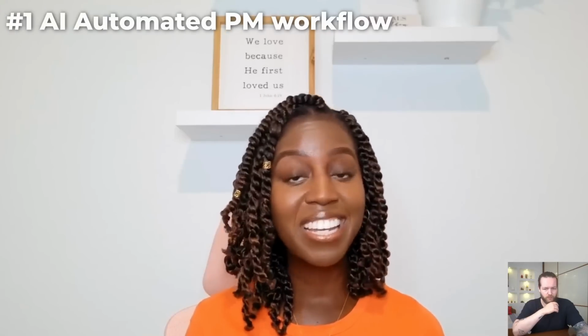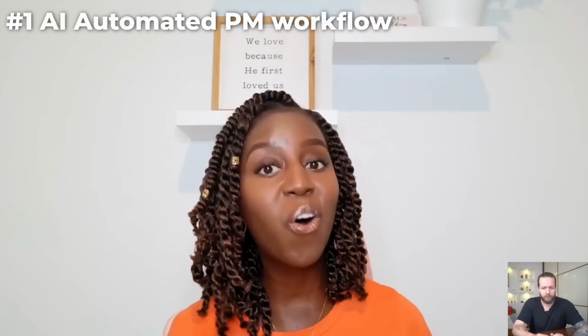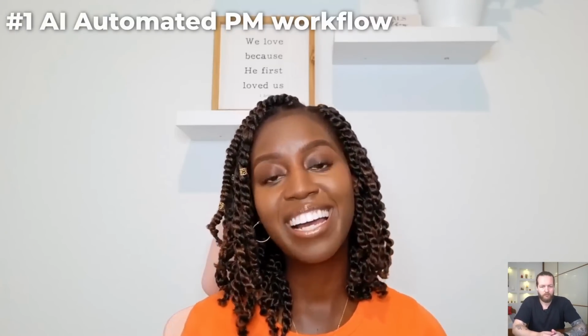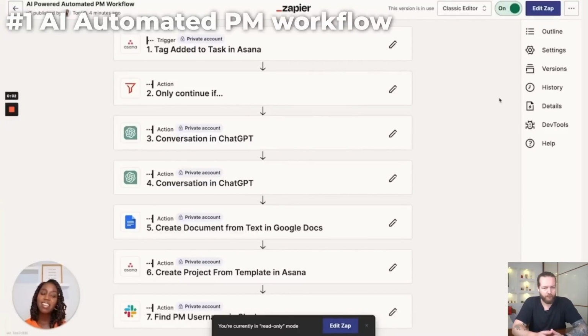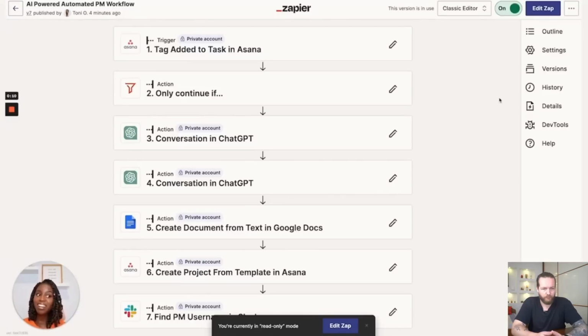Here's an AI-powered automated personal message workflow. Never sleeps, never makes mistakes, and is always ready to get to work. So let's kick things off in the Asana roadmap. Picture this: a project manager gets assigned to a project with a detailed description, and then voila, we tag it and our AI-driven Zap swings into action.